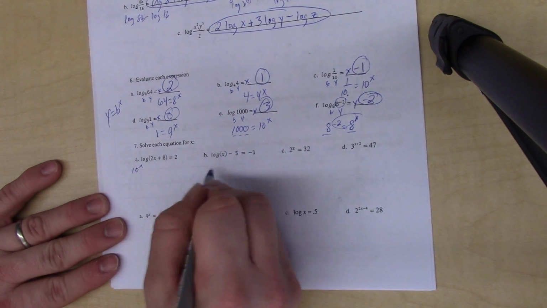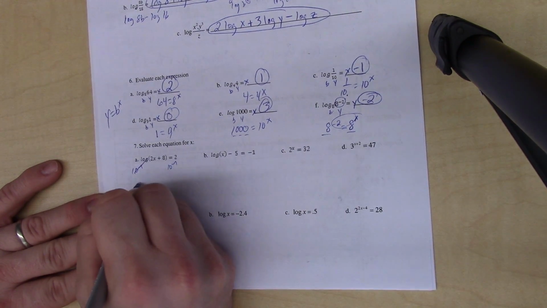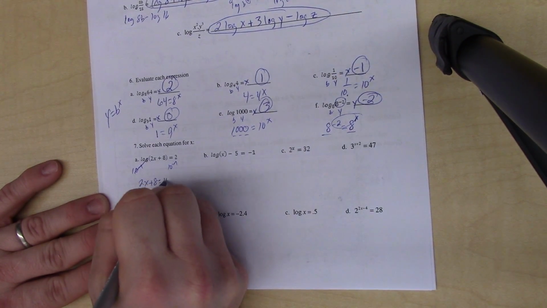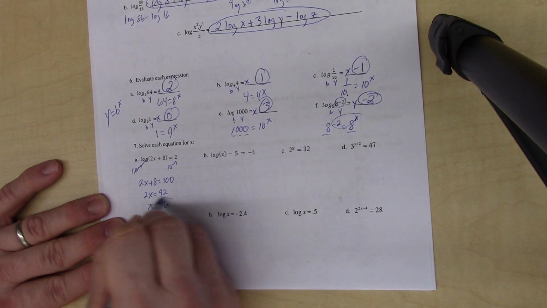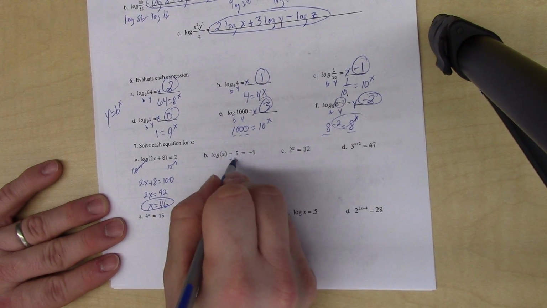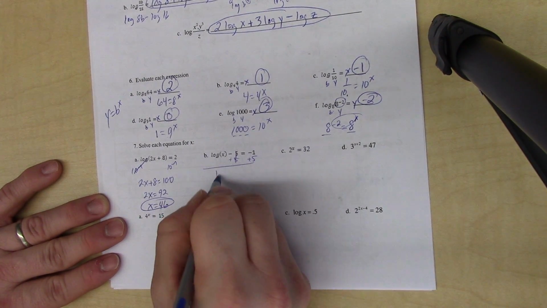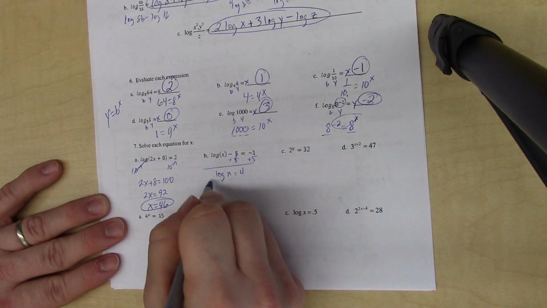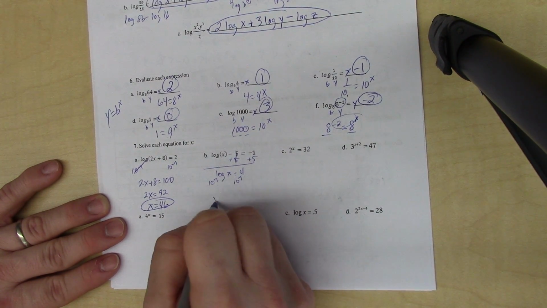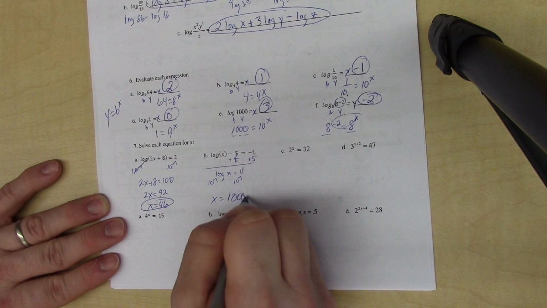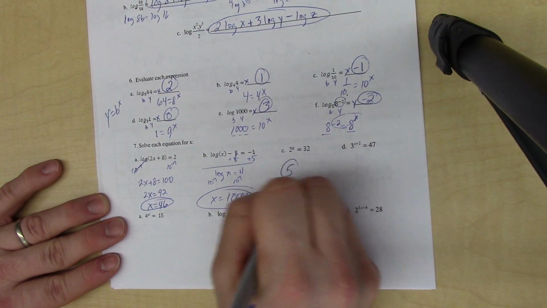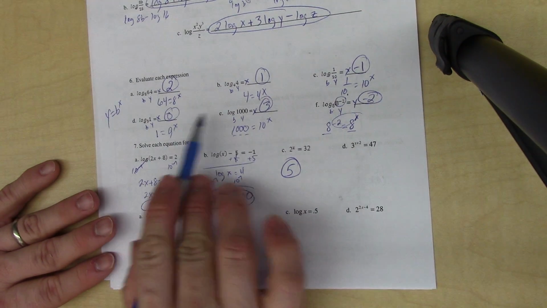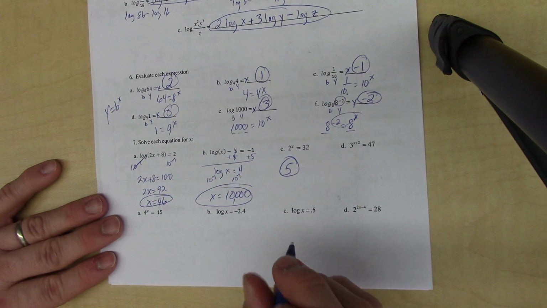So I would do the 10 thing here to both sides to get the logs to cancel. 2x plus 8 equals 100, and just do the math. Minus the 8 and divide to get 46. I have to add this to that side because the only way I can do the 10 thing is if it's by itself. And if I do the 10 thing now, 10 to the 4th power is a 1 with 4 zeros, which is 10,000. 2 to the 5th power is what equals 32. We've been saying that in all of these types of problems right here.